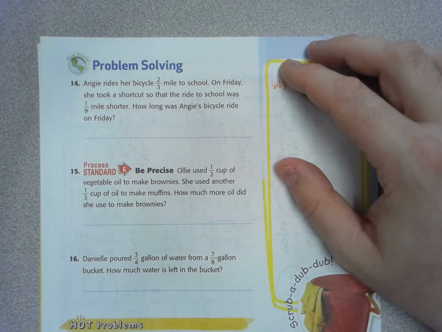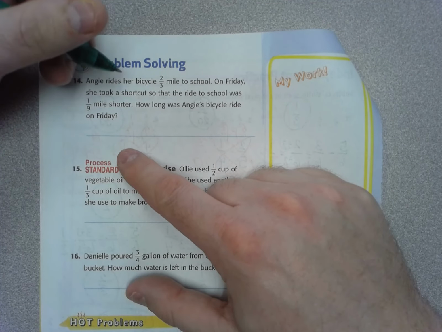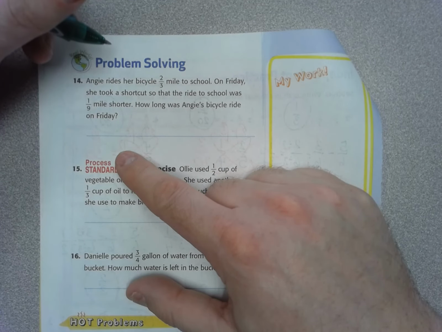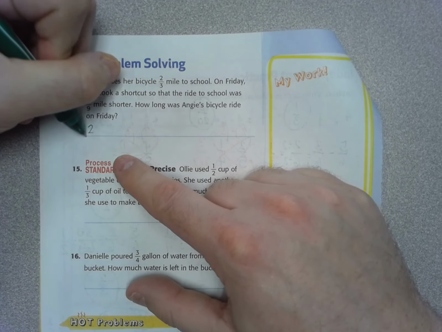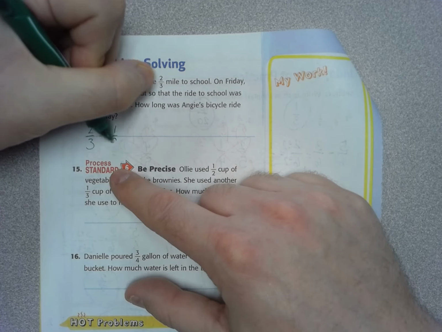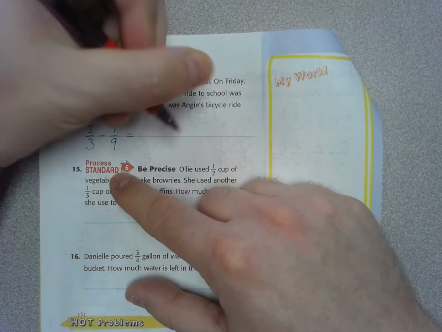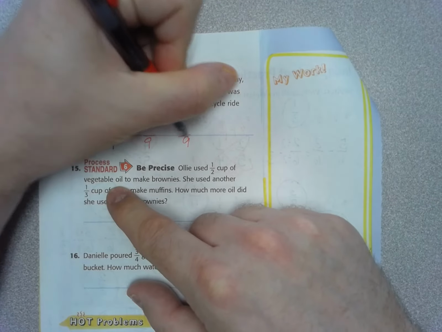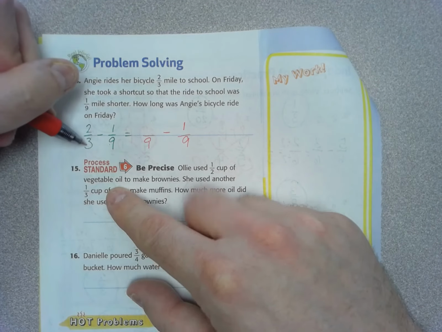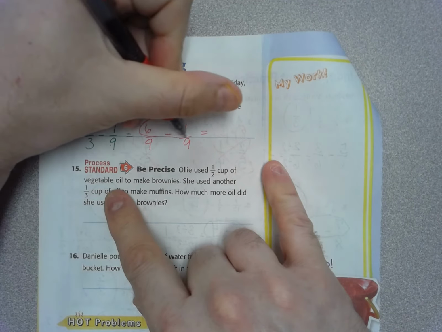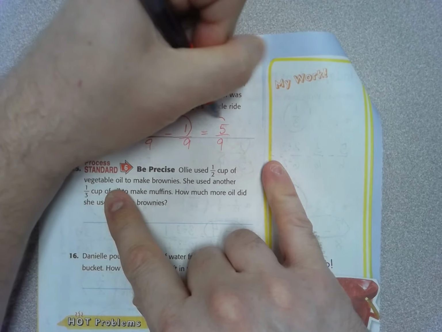All right, let's look at not the homework, the backside here. Angie rides her bike 2/3 of a mile to school. On Friday, she took a shortcut so that the ride was 1/9 a mile shorter. How long was Angie's bicycle ride on Friday? So you're taking 2/3 one day. Well, this day she takes away 1/9 of it. So I see this and I say, well, 3 fits into 9, so let's use 9, right? This stays the same. 3 times what equals 9? 3. So we need to multiply this by 3, which gives us 6. Then you subtract those right there. It gives you 5/9.